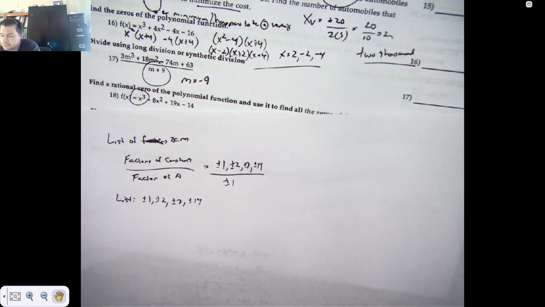I'm going to try 2. It's just what I'm going to try. 1, negative 8, 19, negative 14. I drop, I multiply and I get 2. I add and I get negative 6. I multiply and I get negative 12. I add and I get 7. I multiply and get 14, and there we go.